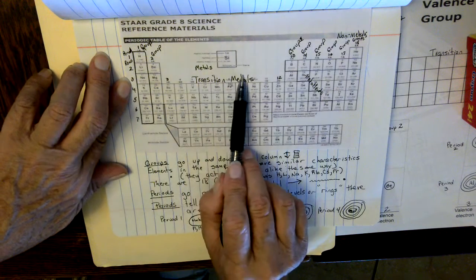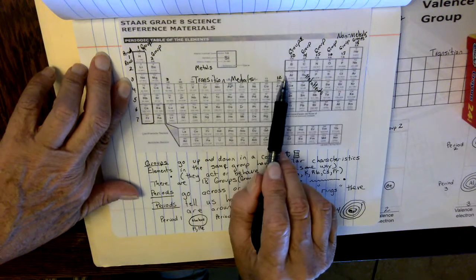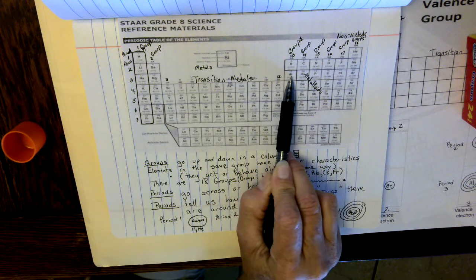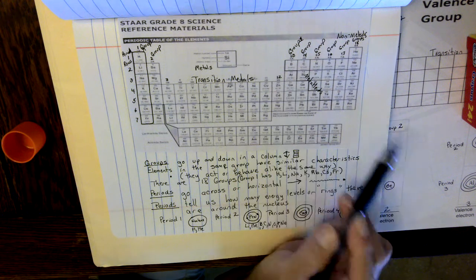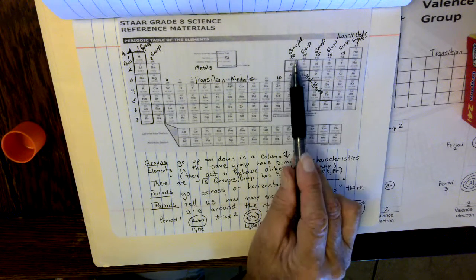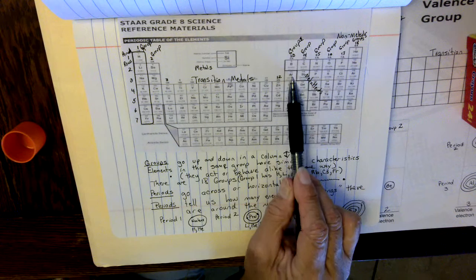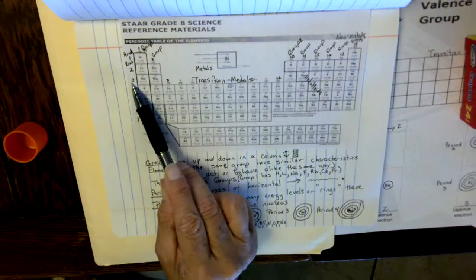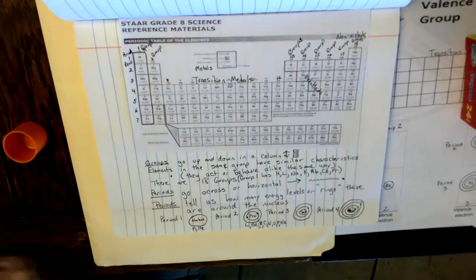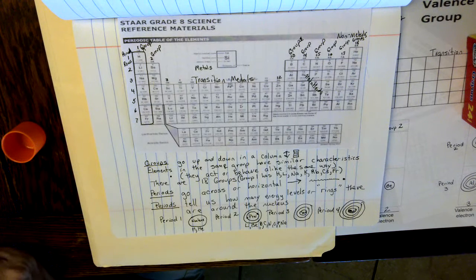I'm going to go across until I get to group 13, and the answer would be aluminum. You might be asked that on a test. What element is in group 13 and has 3 energy levels? Group 13 and 3 energy levels, right? It would be aluminum. So you might get a question like that. All right, that's a little bit of what you need to know about groups and periods.